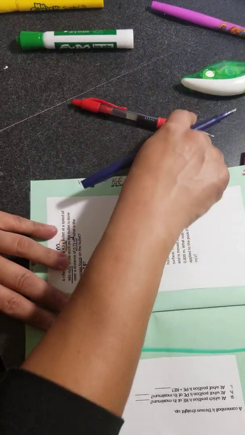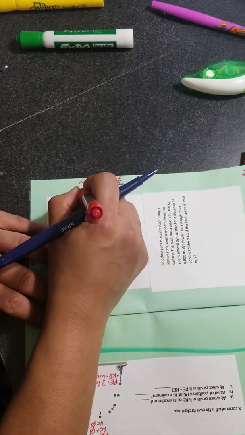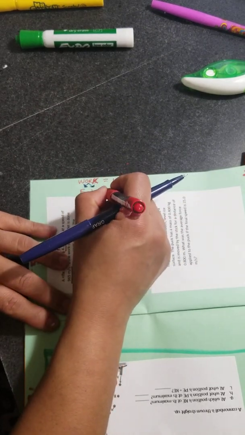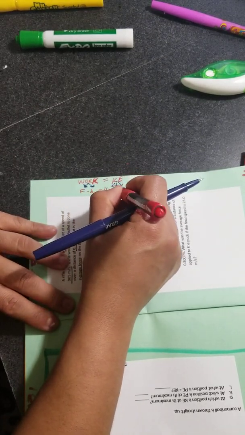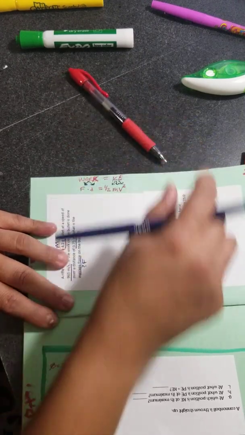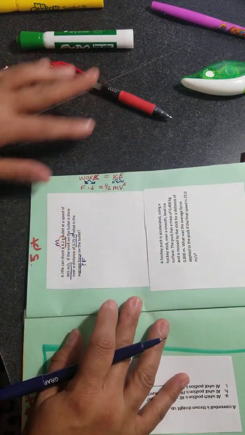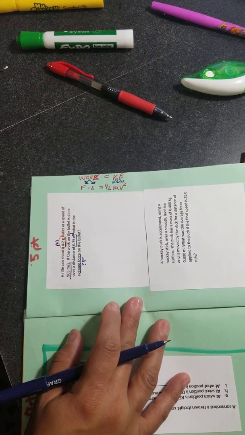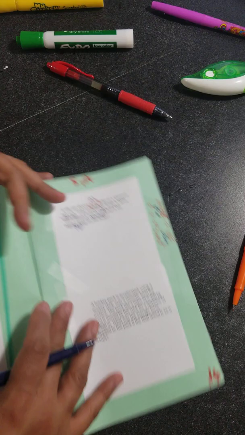So we can say that work equals force times distance, which equals kinetic energy, 1/2 mv squared. That is our equation. We call that the work energy theorem. That's what the equation is called, work energy theorem.